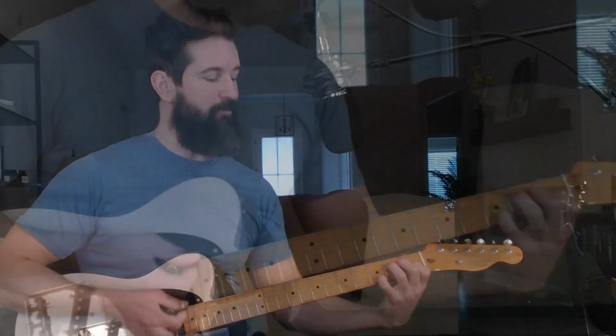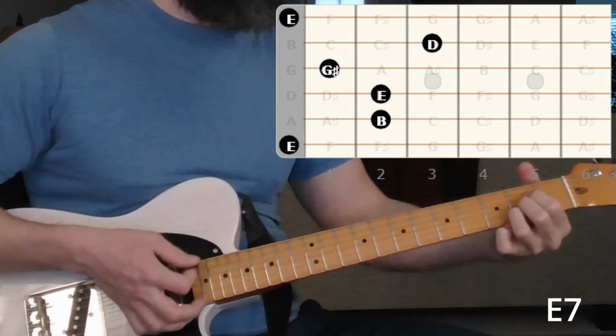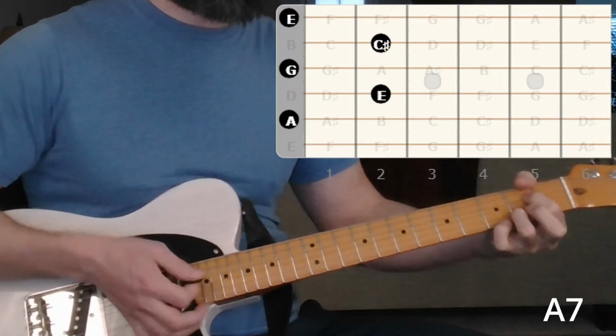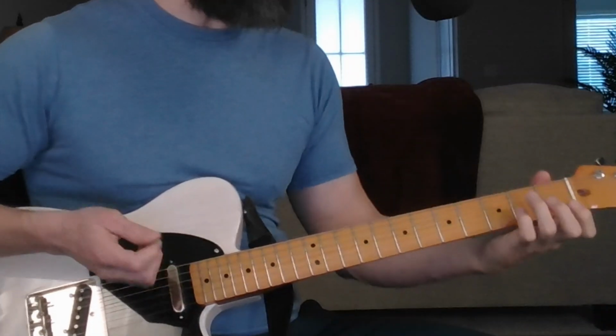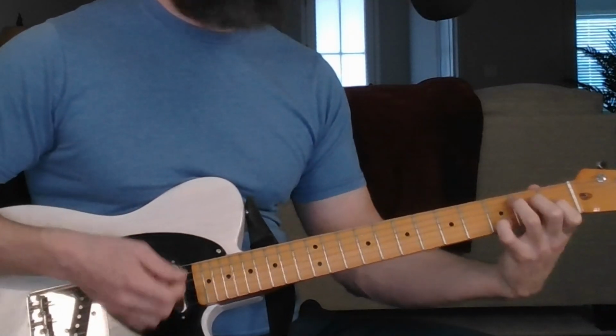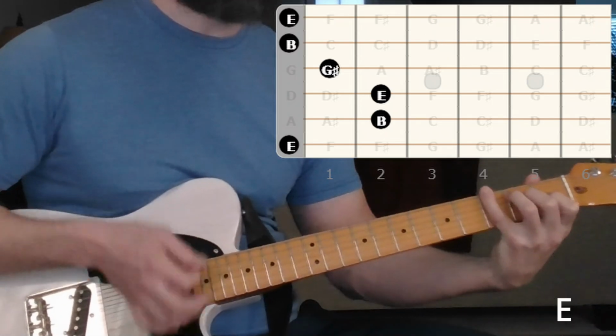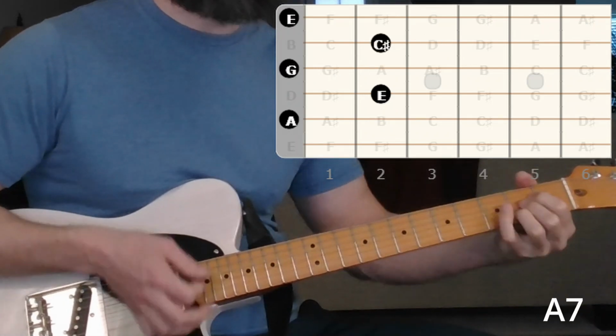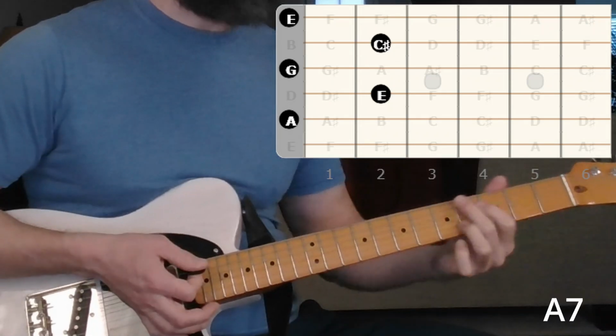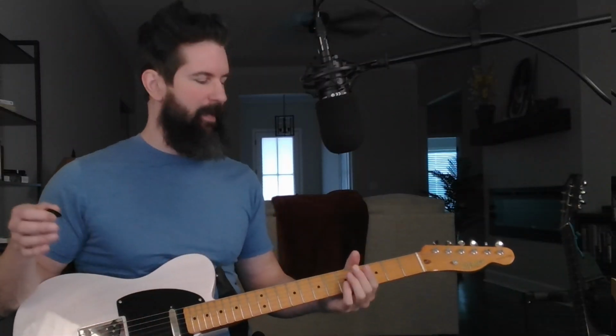So going back and forth between the E7 and the A7. And then you could try E7 to E major. And go back and forth with something like that, and that would sound good.